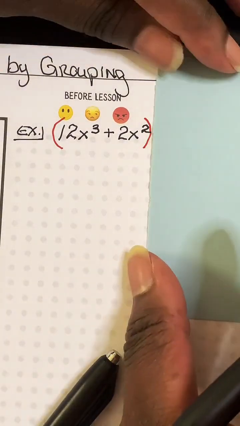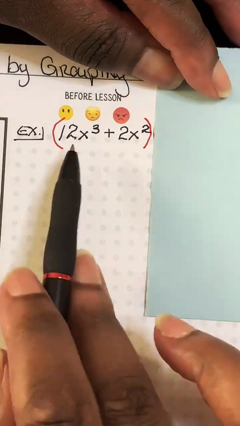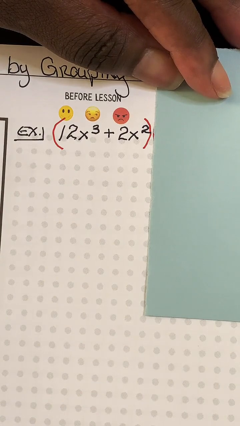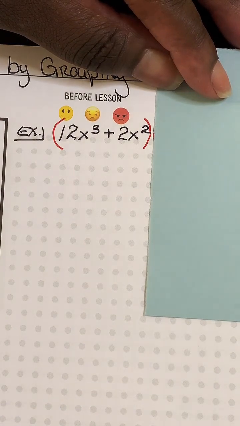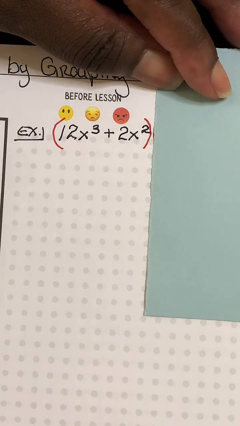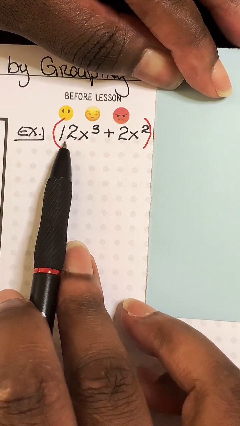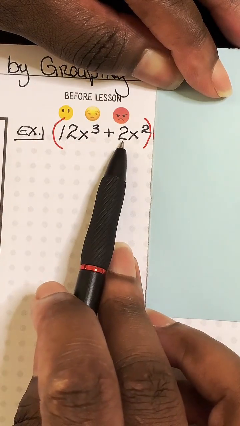Okay, so if we're taking a look at this first parenthesis, what is my GCF? Let's take a look at the numbers. We have 12 and we have 2.